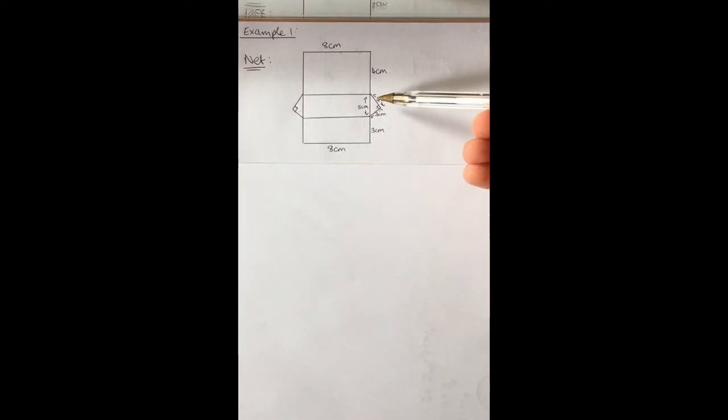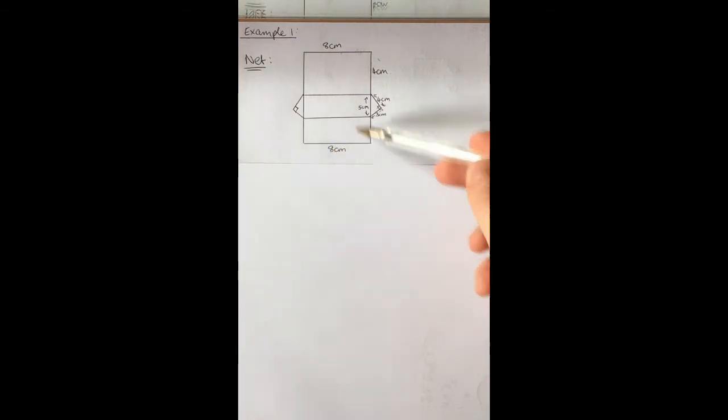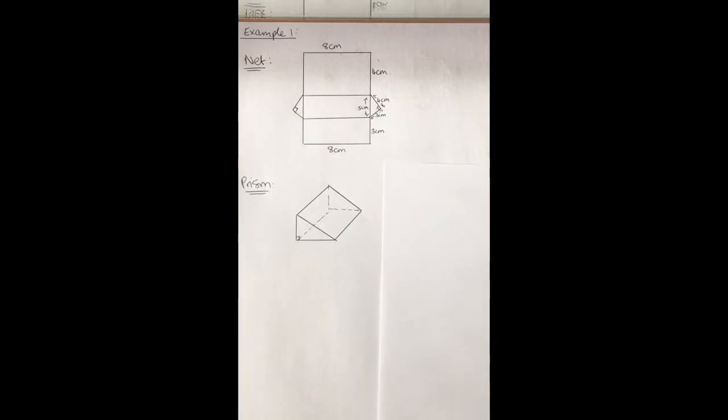So if we fold it back up, we can see that this 4 centimeters here is going to match up with this 4 centimeters here. That will work. This 3 centimeters is going to match up with this 3 centimeters. That will also work. This 8 centimeters will match up with this one, and so on. Okay, so we know that if we fold along all these lines, that's the shape we're going to make. So if we join those all up, we have to visualize this, and then I would always draw a sketch of what that's going to look like. So this is one that I've drawn, and that's what our 3D prism is. So we've got a triangular prism for this question.